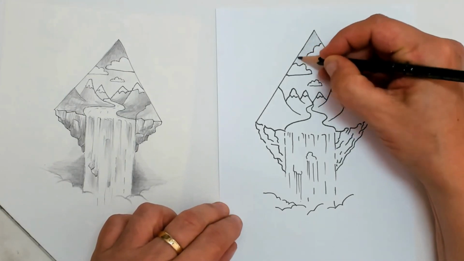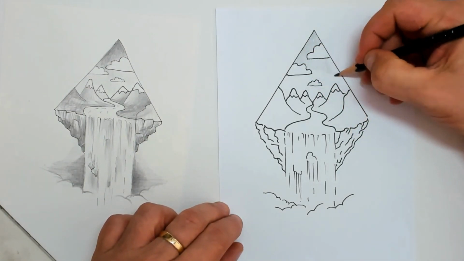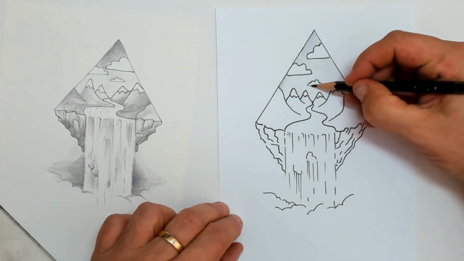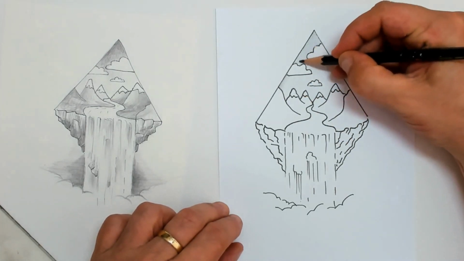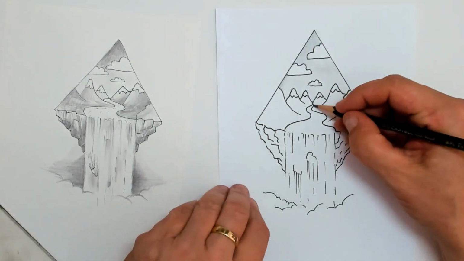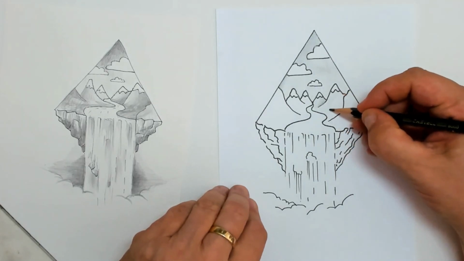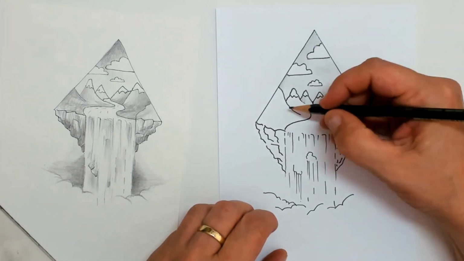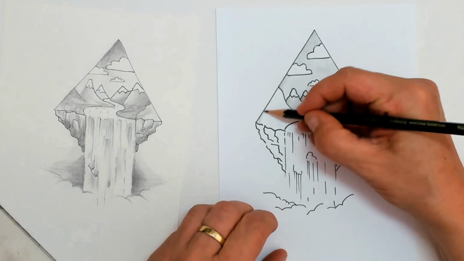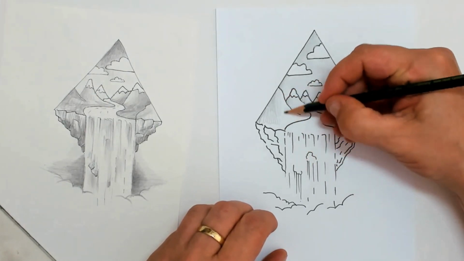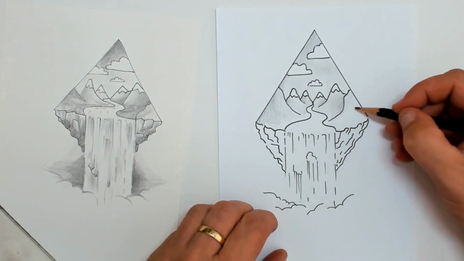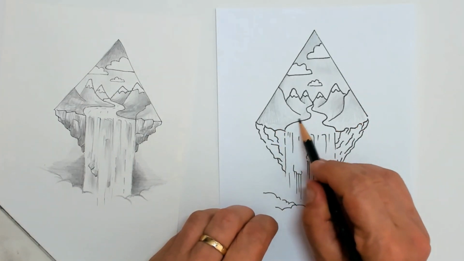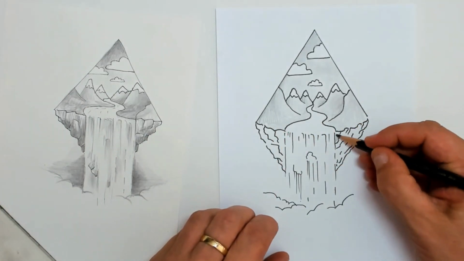I take my graphite pencil and I color in around the clouds and also around the top of the mountains. Then I color in the mountains, but I leave the tops open where the snow is. Graphite can be easily wiped down a little bit with your finger and then smooth it out. I color in all the way down to the stream.